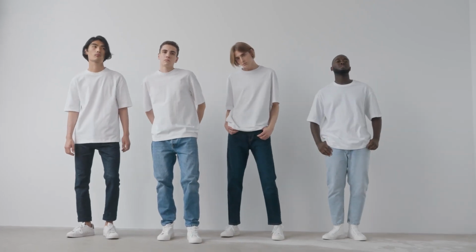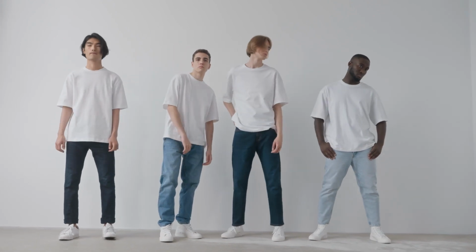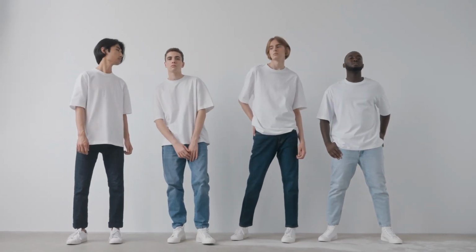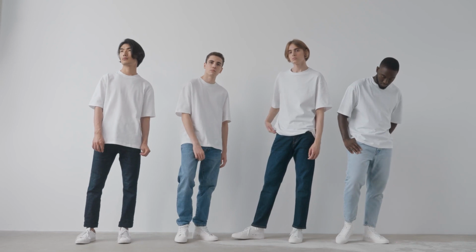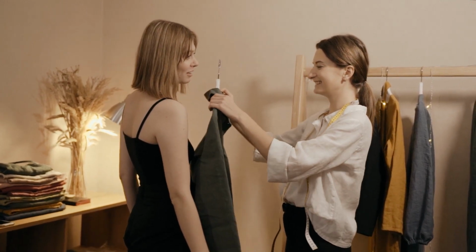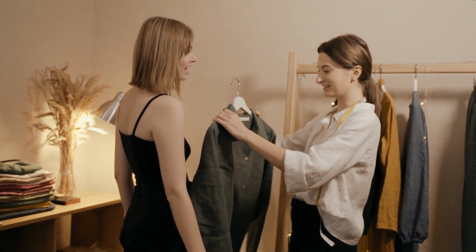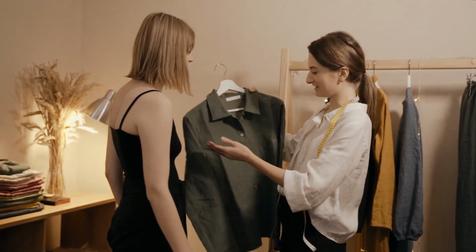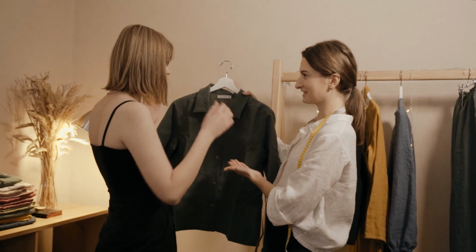Section 5. Ensuring quality. Quality is crucial when it comes to print-on-demand t-shirts. Make sure to order a sample of your design before making it available for sale. Ensure that it looks exactly as you intended it to be. Check the print quality, color accuracy, and fabric quality to ensure that your customers receive a high-quality product.